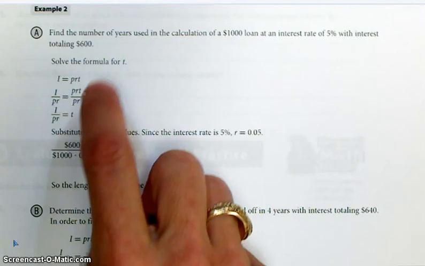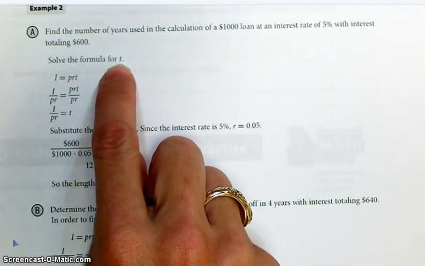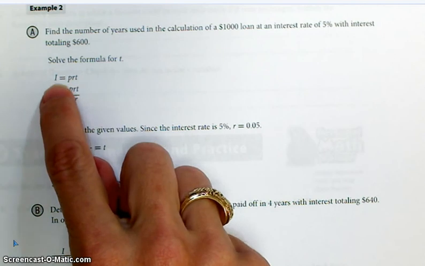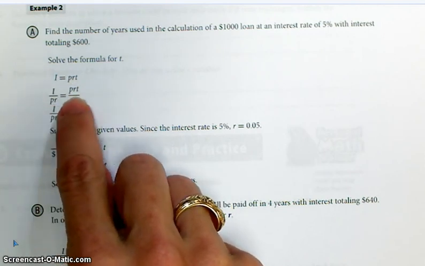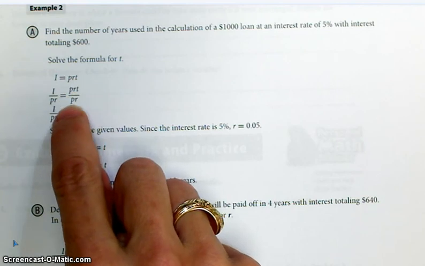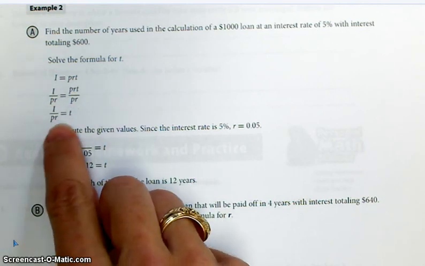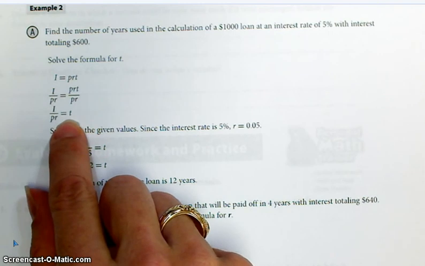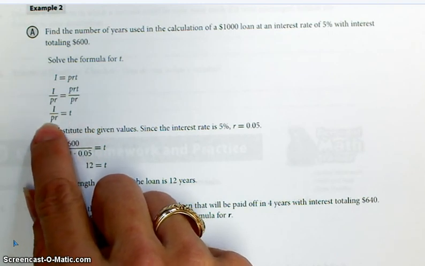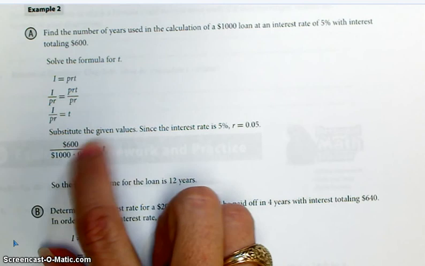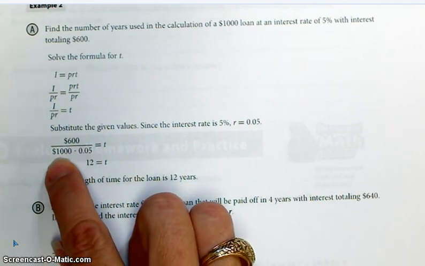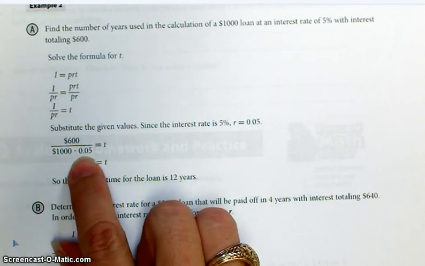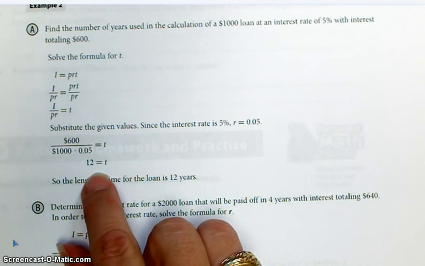So basically, you're going to have to solve the formula for T. Here's your beginning formula. I'm going to divide both sides by P and R because all of these three are multiplied together. So divide by P and R to move them to the other side, and time is equal to interest divided by PR. Substitute your values. $600 is the interest. P is your principal, that's the 1,000, and then the 5% in decimal form is 0.05. And you calculate all of that together and you get 12 years. Okay?